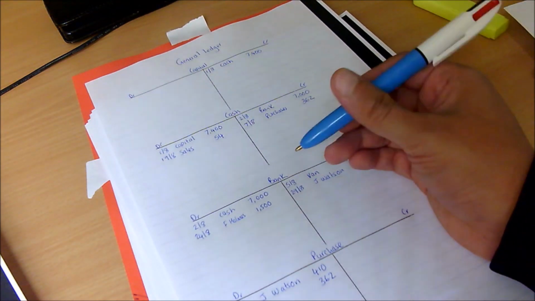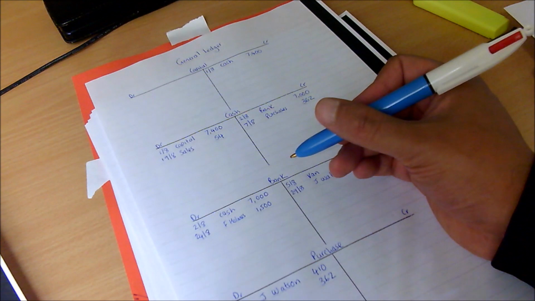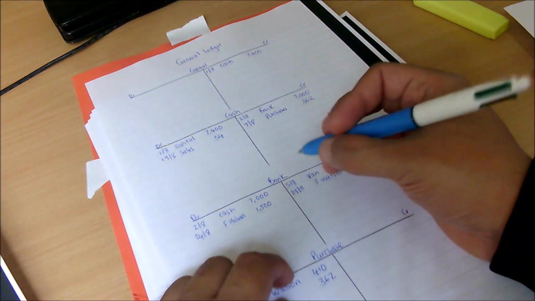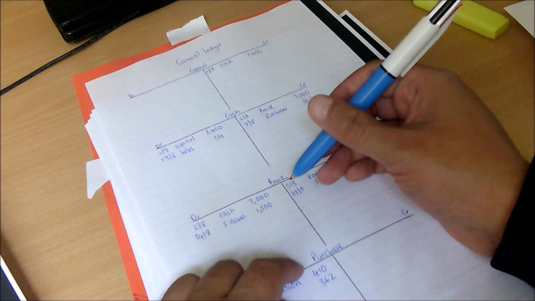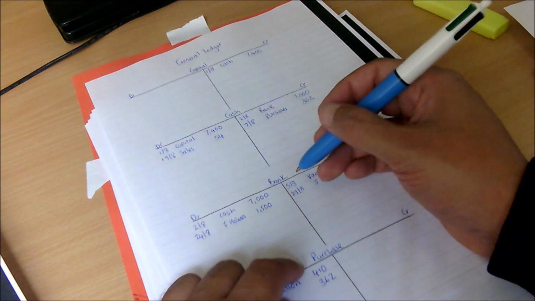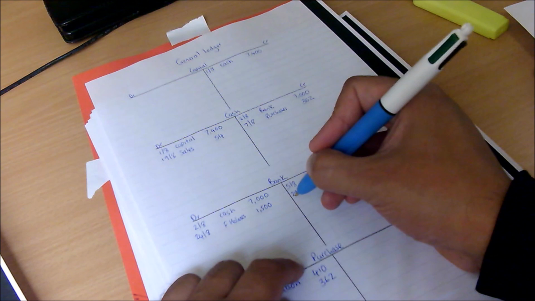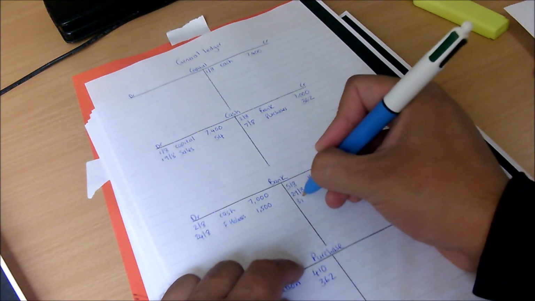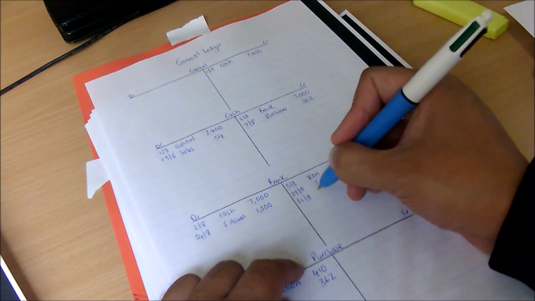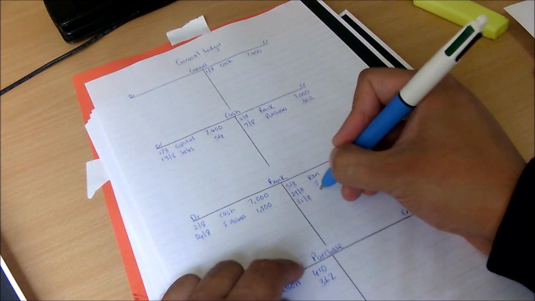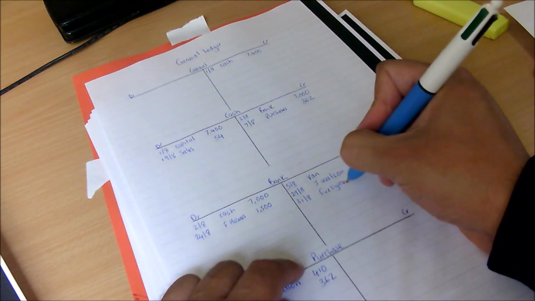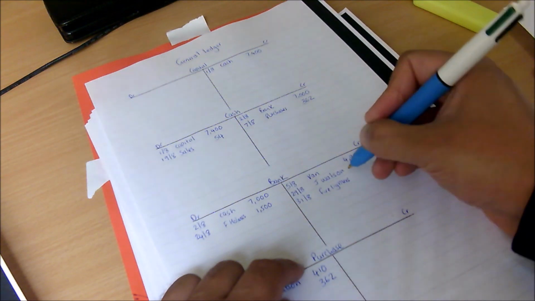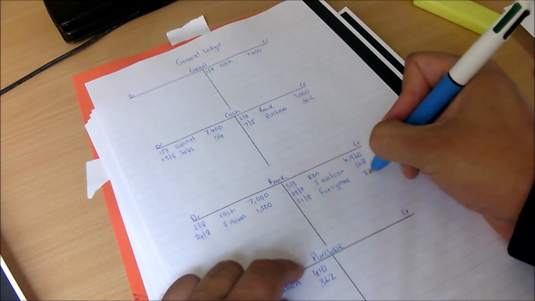So we have paid this person £820, so our bank value has decreased, and therefore it's a decrease in asset according to Pearls, and it's going to go on the credit side of £820.